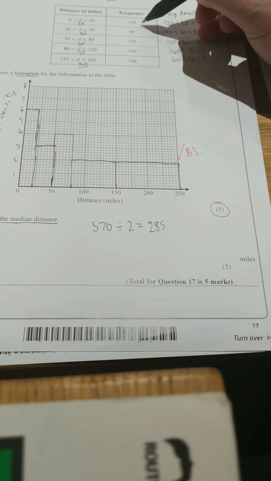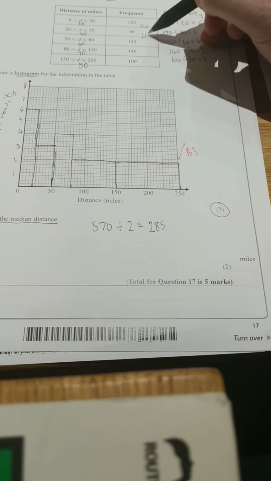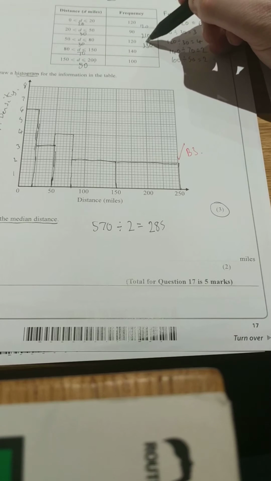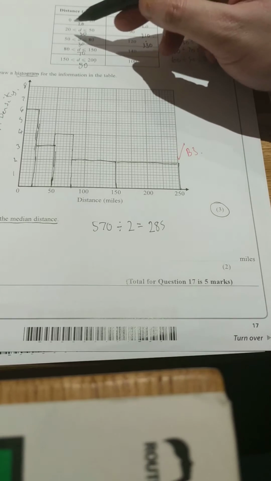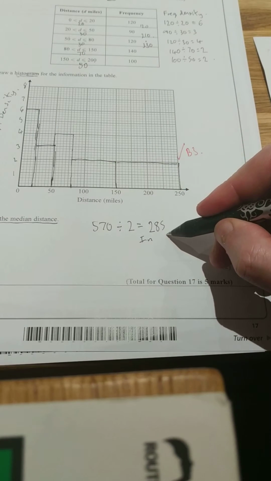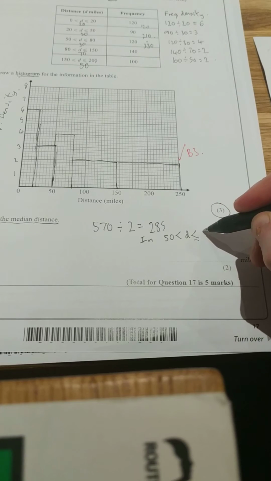So I need a 285th piece of data here. So I've got 120 so far, add 90 on, 210 so far, and then this one goes up to 330. So it's got to be in category 50 to 80. So I might write that in category 50 to 80.